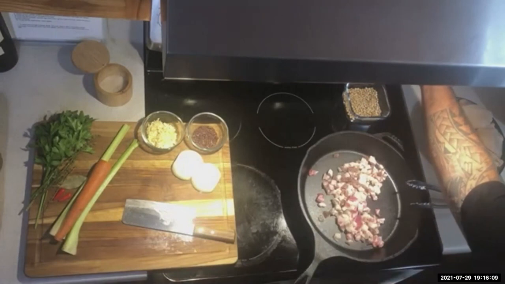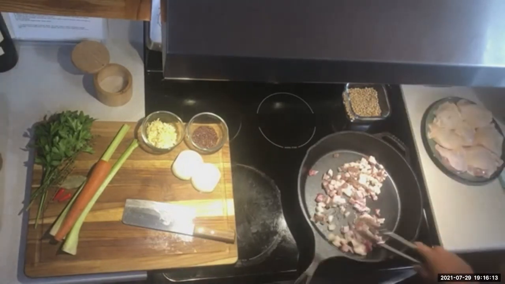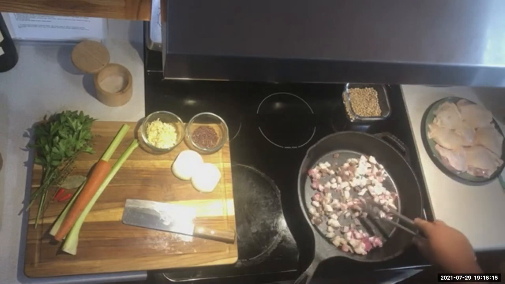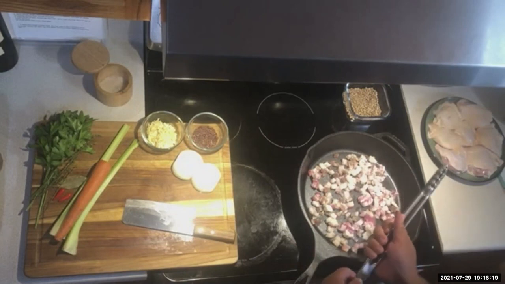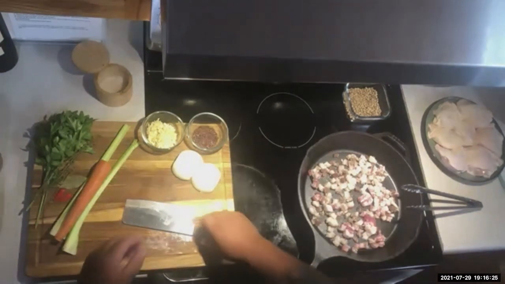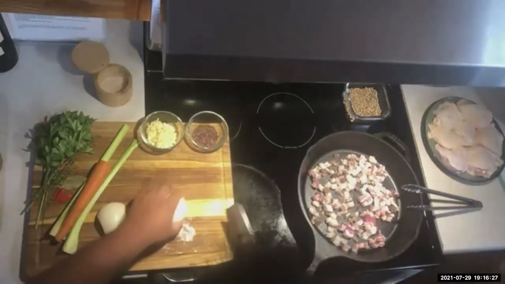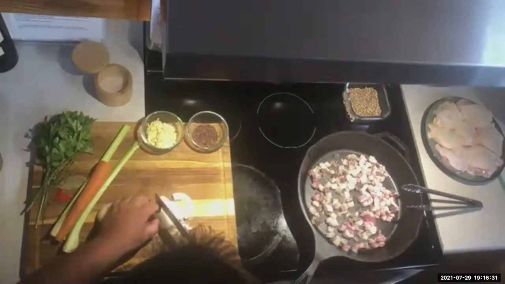Turn this back up to medium high. Ideally medium to medium high, just to get a nice good sear. You want it to be golden, not excessively charred because of the long cooking time. While I'm doing that, I'm also gonna cut up some onions and carrots, celery, get that ready for this.